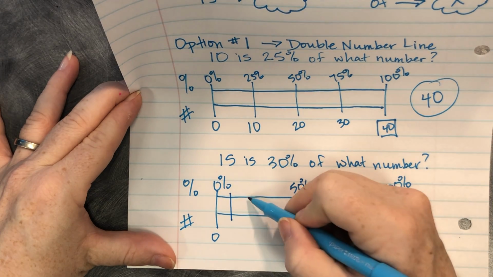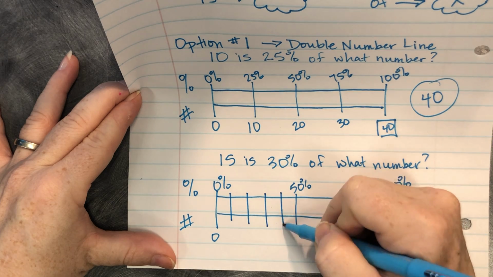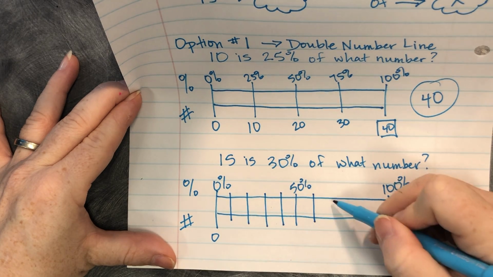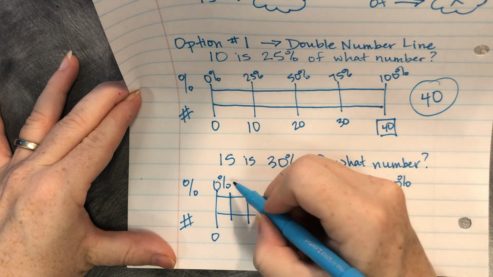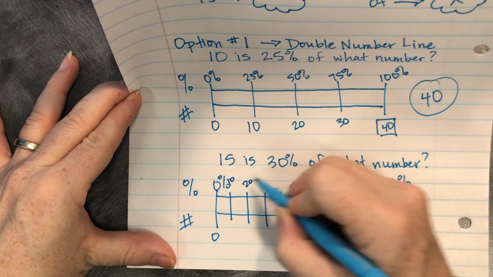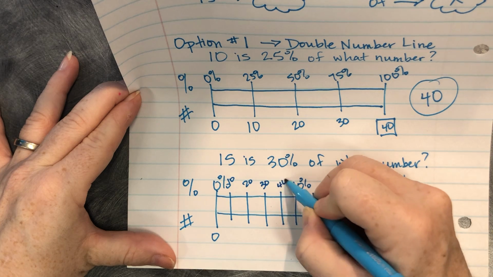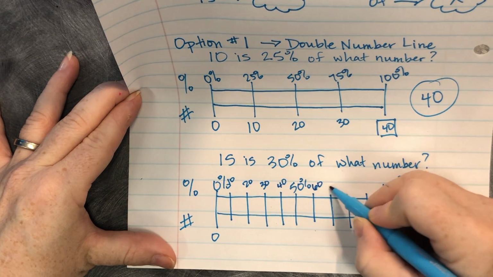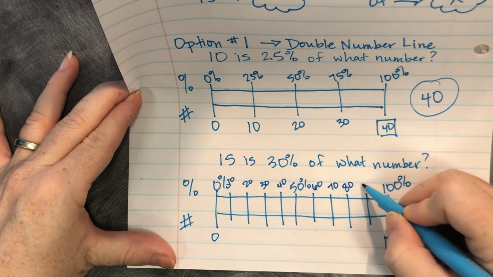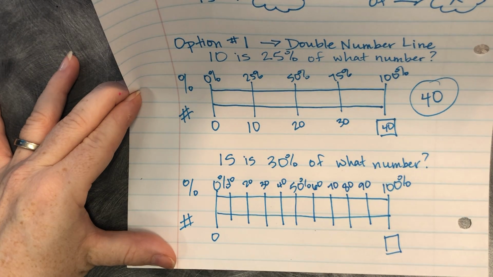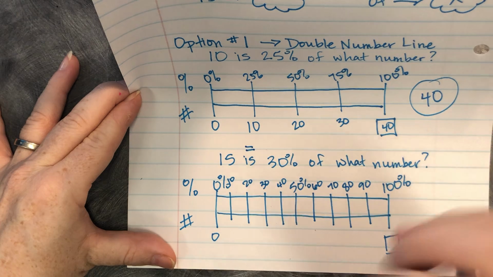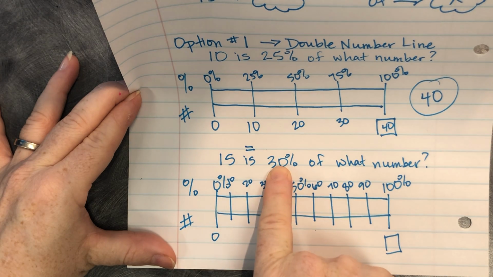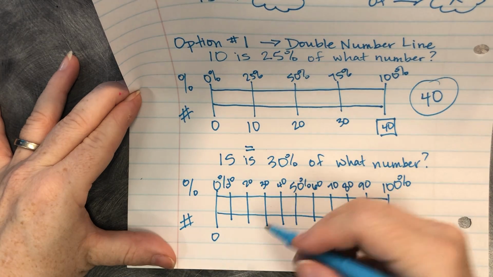So I've got 10, 20, 30, 40, 50, 60, 70, 80, and 90. It's okay if it's not perfect, you guys. Okay? And I'm just going to go and put my numbers in there. You don't have to put the percents on all of them as long as you remember that it's your percents there. Okay? Now, once again, is means equals. So that means that right under my 30%, I'm going to put 15.